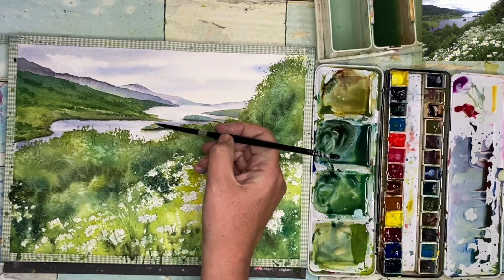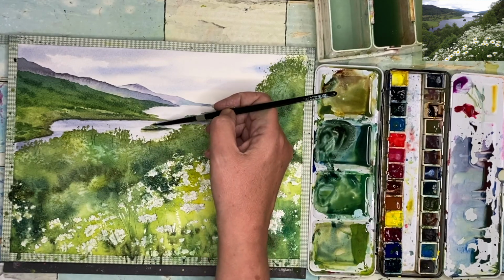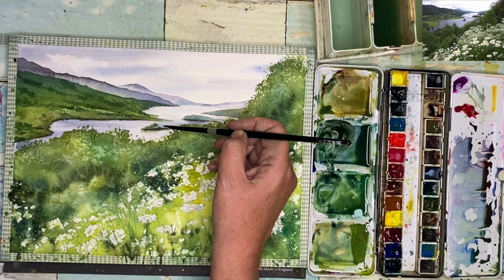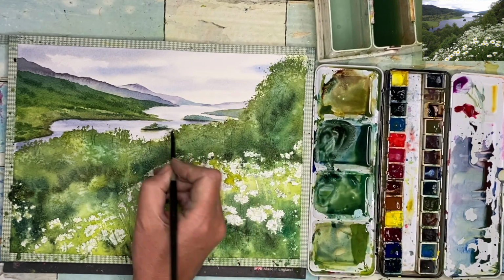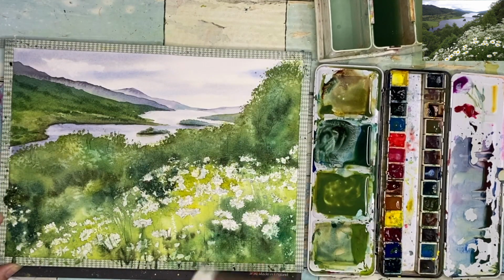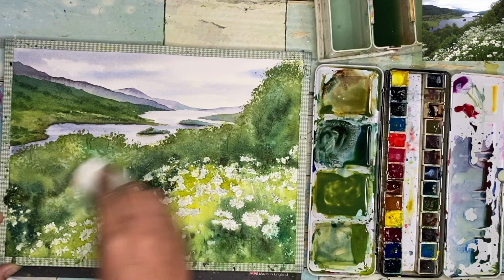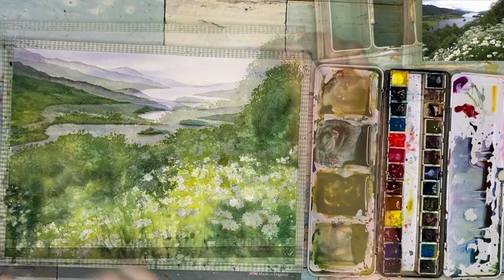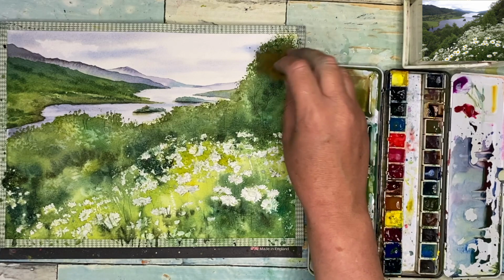I'm doing the same as well to this little island here, pulling this forward away from the distance, but not too much detail that it comes forward too much. I'm just brushing off the salt now. As you can see, it's created some lovely light and texture there, especially in the middle ground.